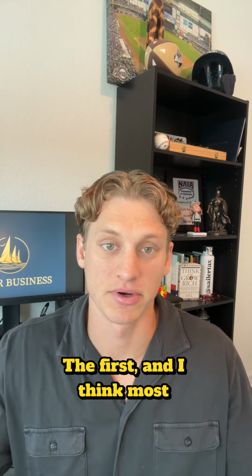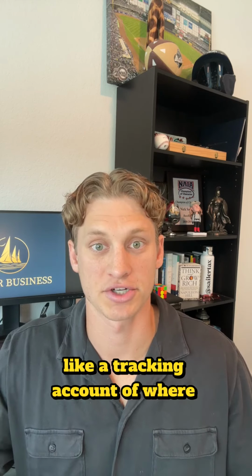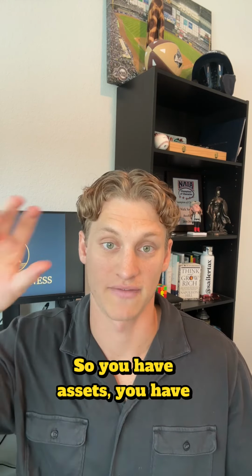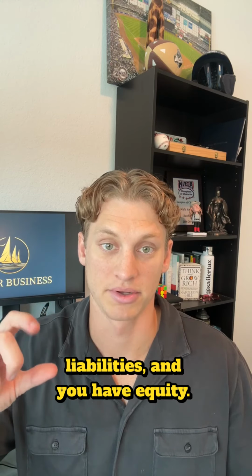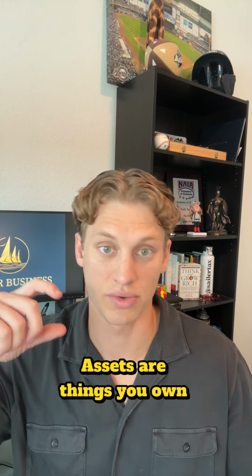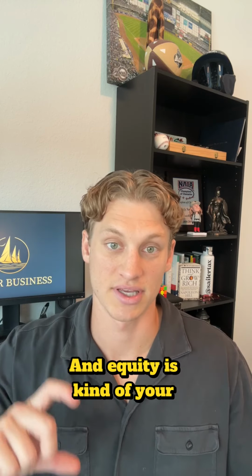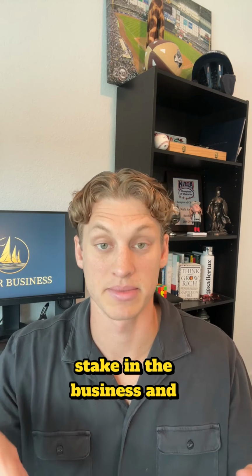The second is the balance sheet. The balance sheet is more like a tracking account of where everything sits in your business. So you have assets, you have liabilities, and you have equity. Assets are things you own that are worth money. Liabilities are things you owe people money on, and equity is kind of your stake in the business and what it's worth.